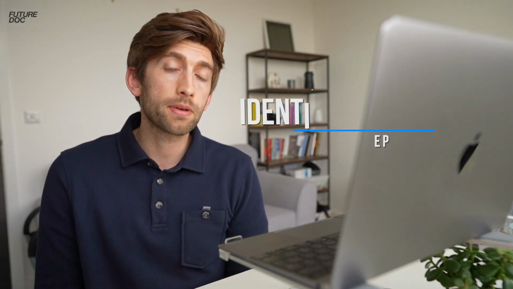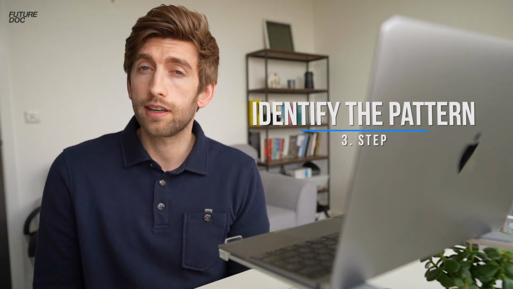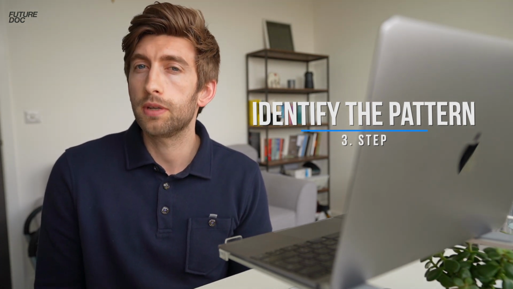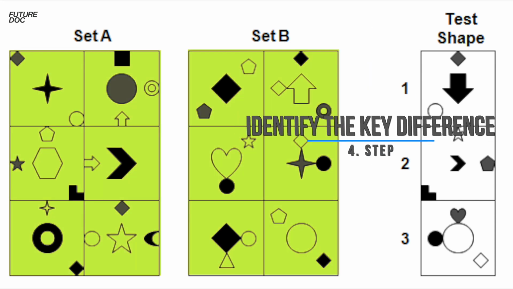If as you're going through them, the pattern or your theory is disproven, you just go back to the top left box again, make a new theory, and start going through the process all over again. The third step is that you identify the pattern that you think it is. Now there are a limited number of patterns that it can be, and I'll explain that in the next few minutes. Then once you've identified a pattern, you need to compare it with the other grids, so set A and set B, how they compare and how they differ, and identify the key difference between the 2.